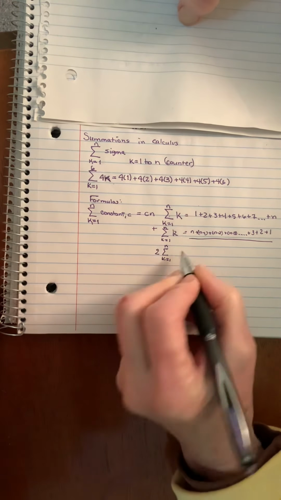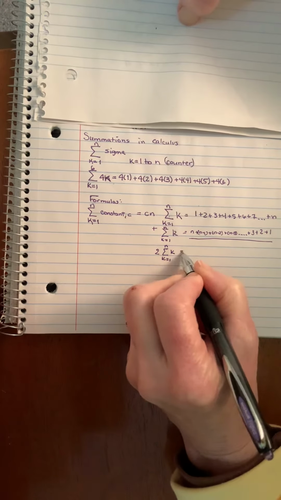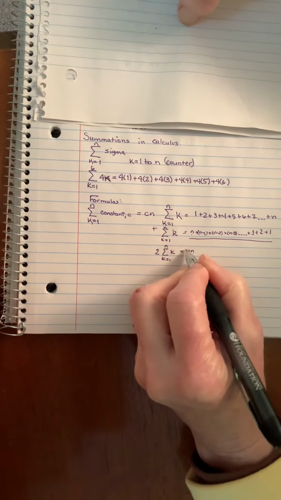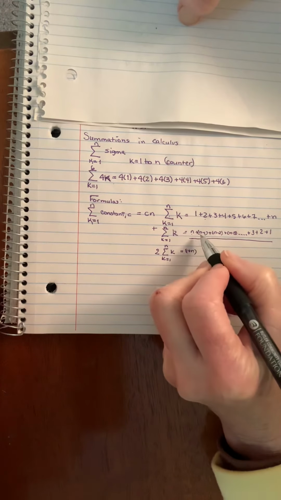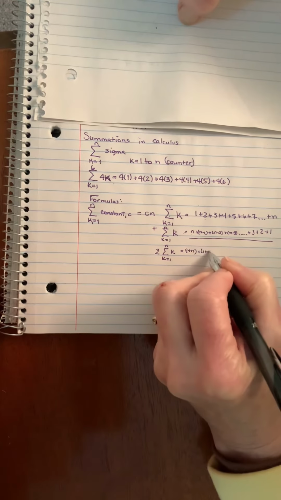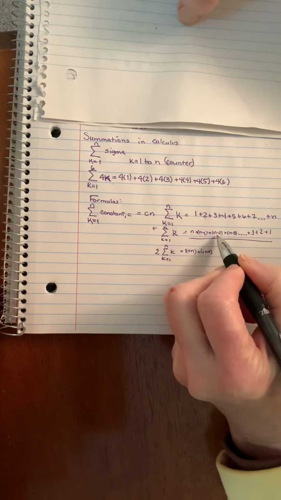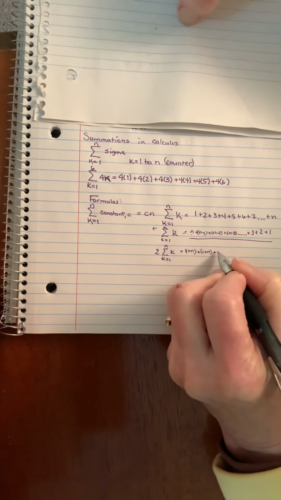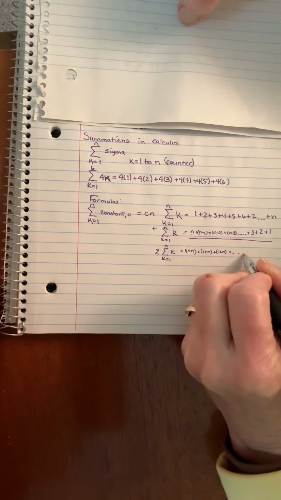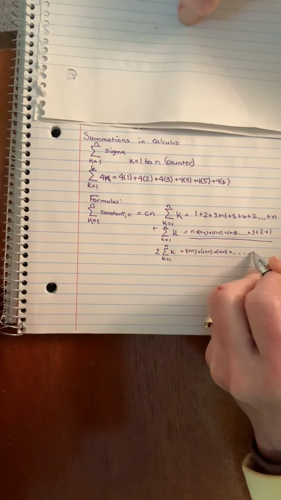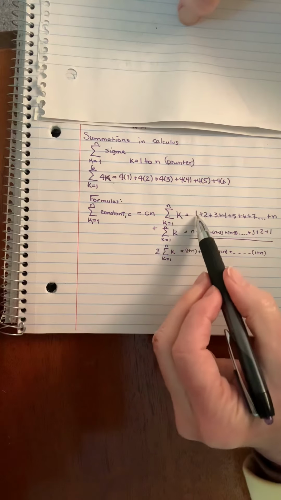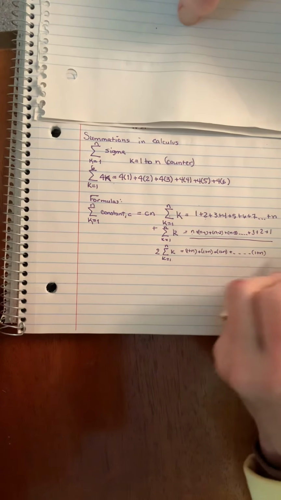The sum k equals 1 to n of k is equal to 1 plus n. 2 plus n minus 1 is 1 plus n. 3 plus n minus 2 is 1 plus n. Notice how this goes. Got a whole bunch of these. So I've got 1 plus n. Now how many of them do I have? Well, if I count from 1 to n, I have n of them.